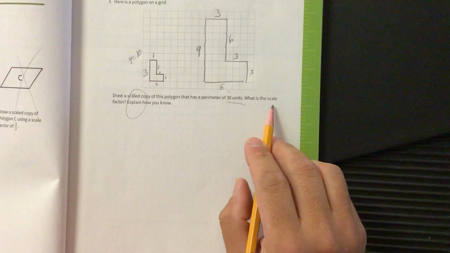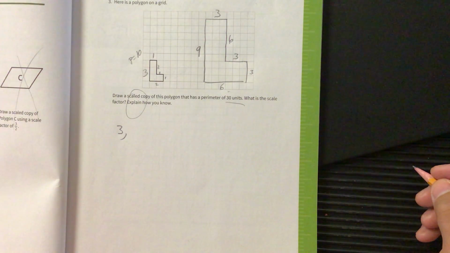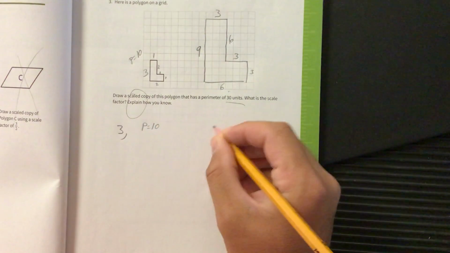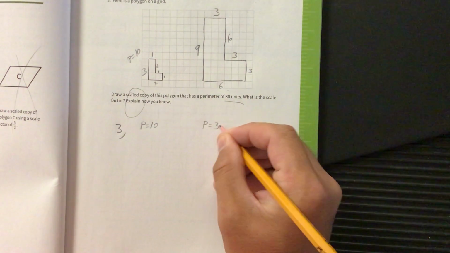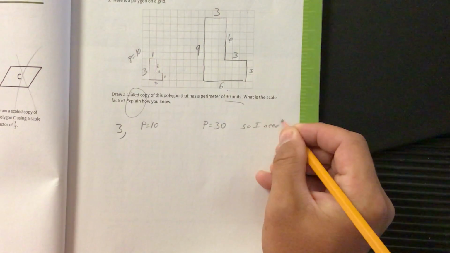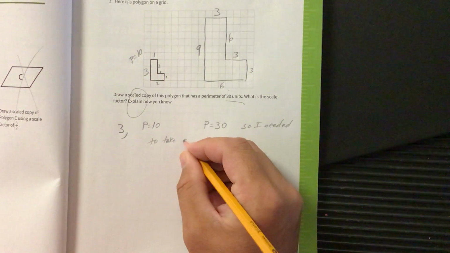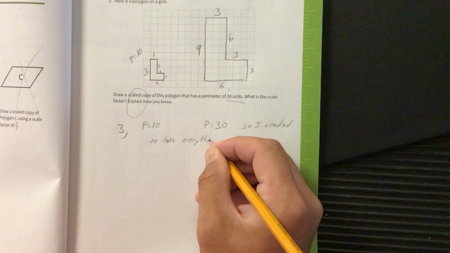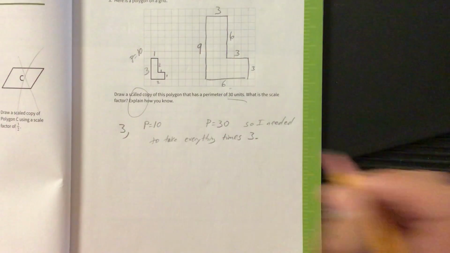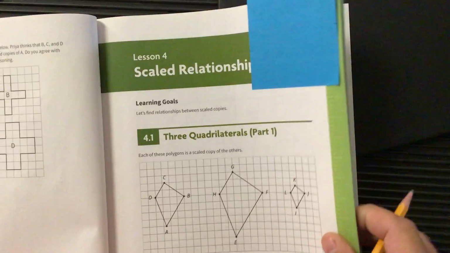So the question says, what is the scale factor? Scale factor is 3. How do you know? Well, the perimeter was 10. I wanted to get to a perimeter of 30. So I needed to take everything times 3. Again, make sure you explain if it asks you to. Next page.